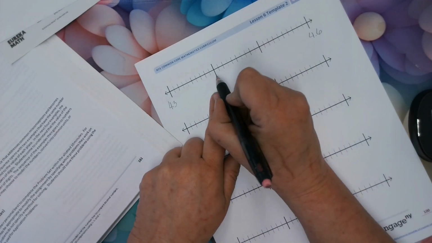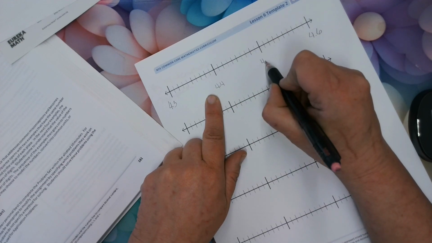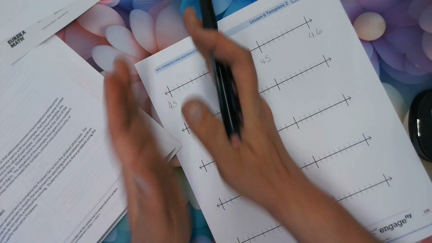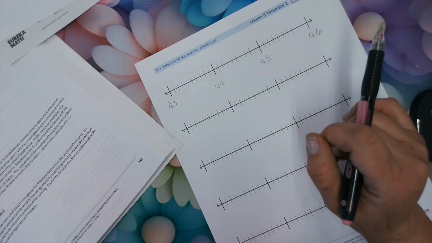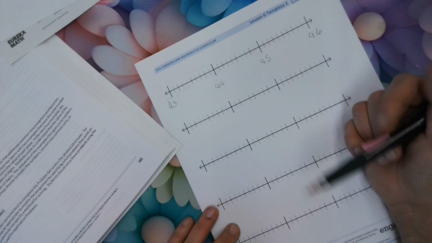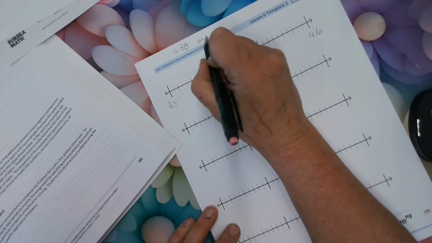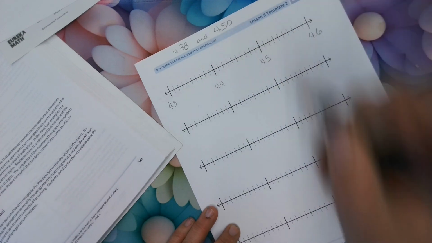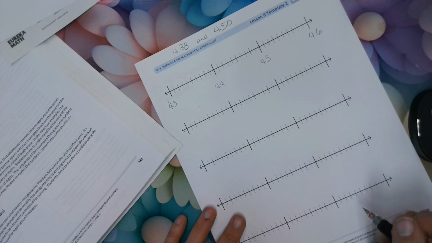Okay. These large numbers are going to be the 4.4 and the 4.5. If we count in between, we should have 10 numbers in between, so we know that these larger, bolder lines are in the tenths place. Okay, so if I want to plot, let's write 4.38 and 4.50. Okay, I'm going to have you pause the video and I want you to go ahead and plot where both of those are.